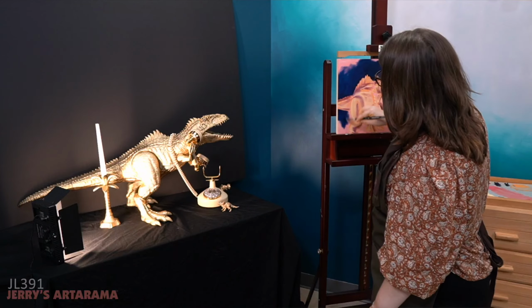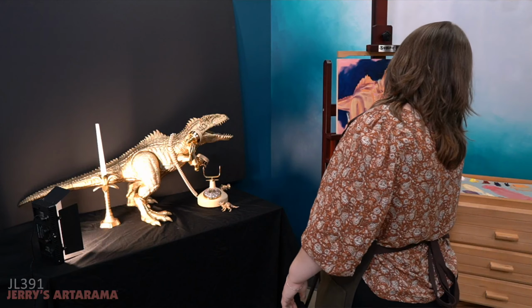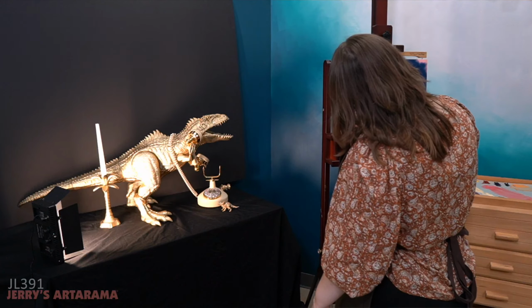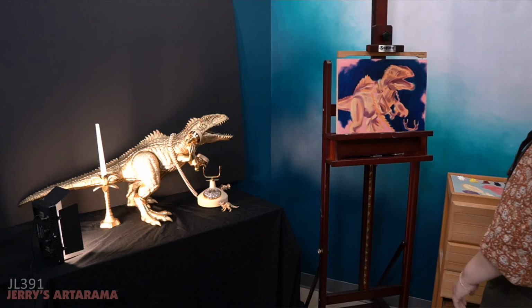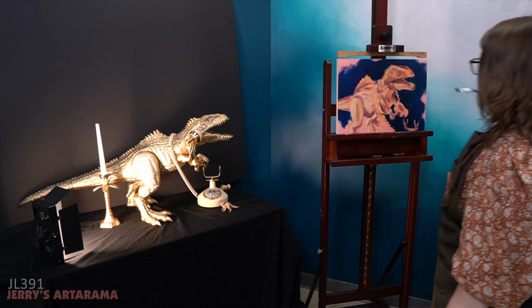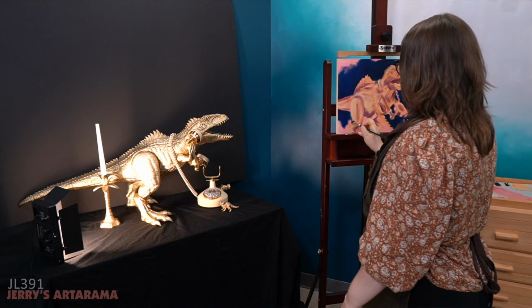Ooh, I'm trying to get as much as I can done. Were there any final questions? I haven't got any questions, but we would love to see it finished. Yay, okay. I'm definitely enjoying this, so it will definitely be finished.